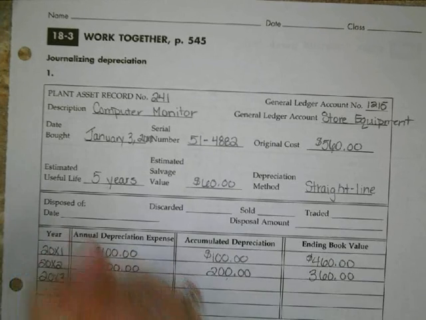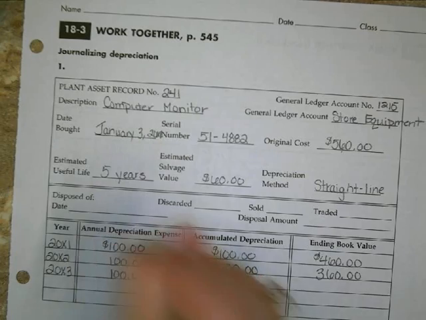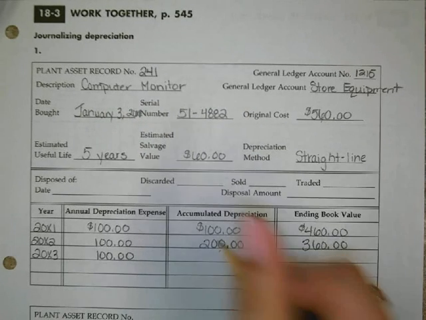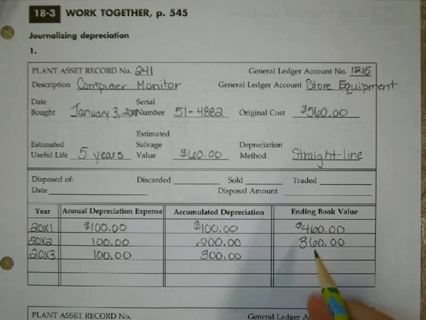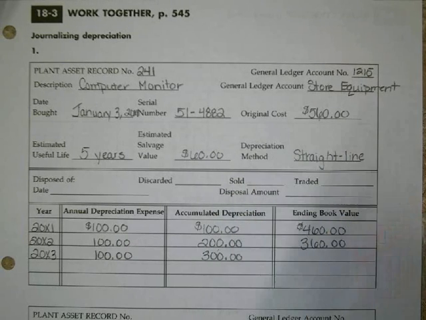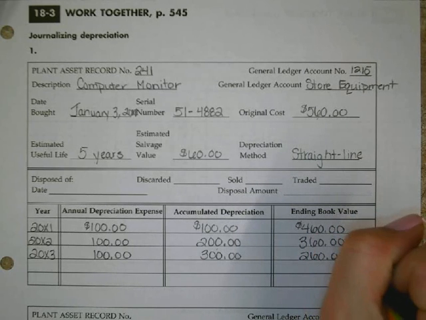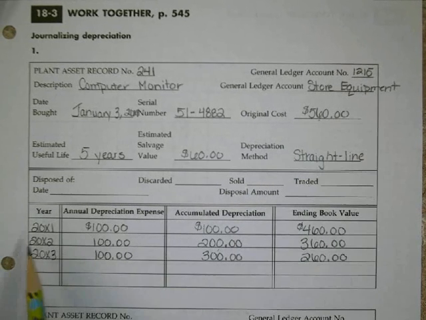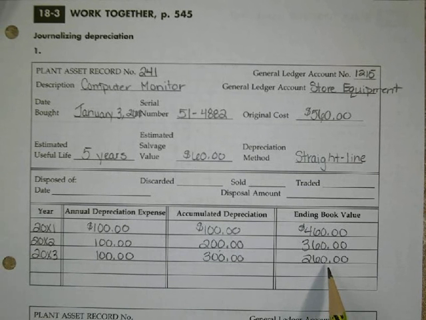Again, our annual depreciation is the same. We add that annual depreciation to our accumulated to get 300. And our ending book value, we take the original cost minus 300. So at the end of the year on 20X3, now that computer monitor is only worth $260. It's not worth that $560 anymore.